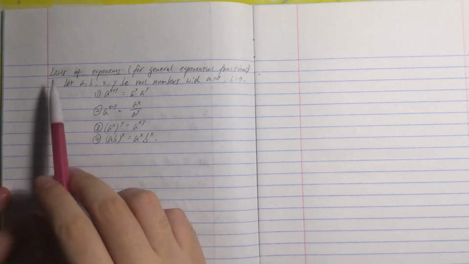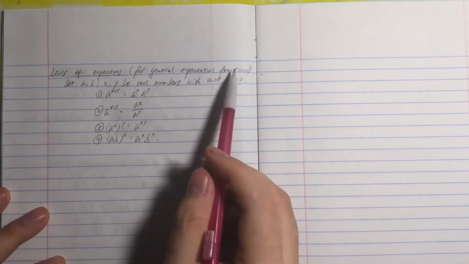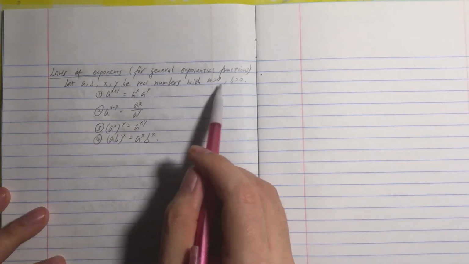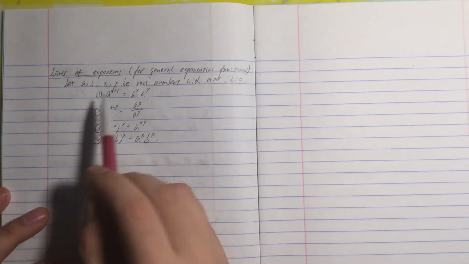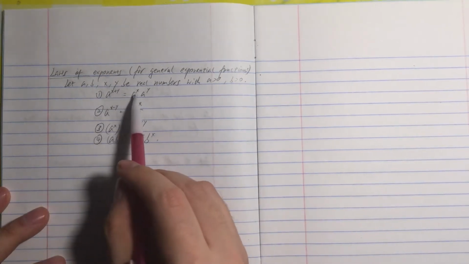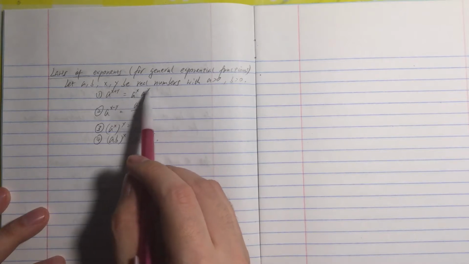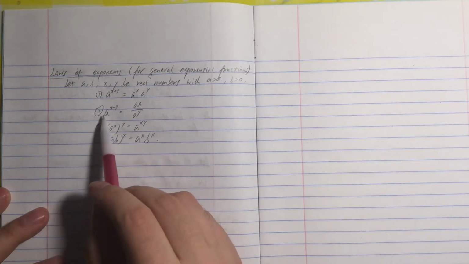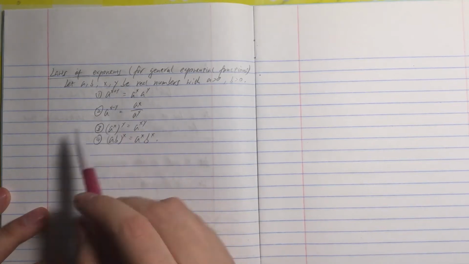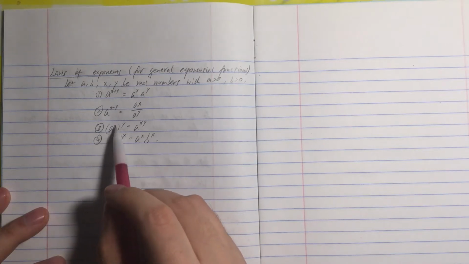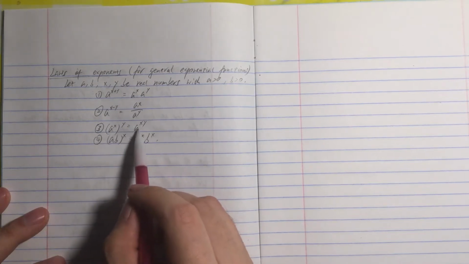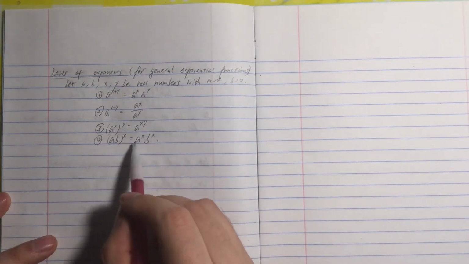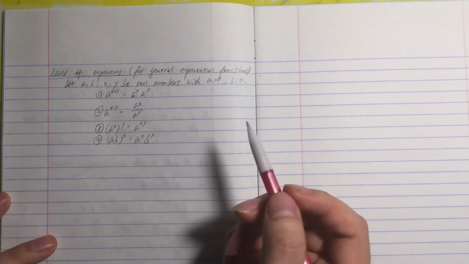Next, let me introduce the law of exponents for general exponential functions. Let a, b, x, y be real numbers with a positive and b positive. The first law says a to the power of x plus y equals a to the power of x times a to the power of y. The second law says a to the power of x minus y is the same as a to the power of x over a to the power of y. The third law says a to the power of x raised to power of y is a to the power of x times y. And the fourth law says a times b to the power of x equals a to the power of x times b to the power of x.